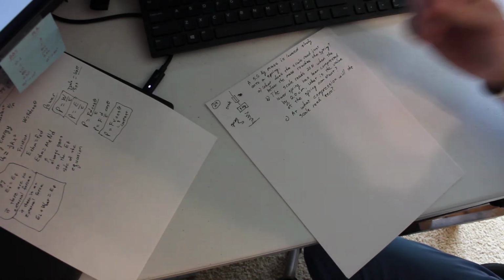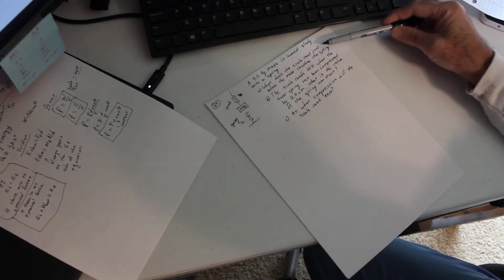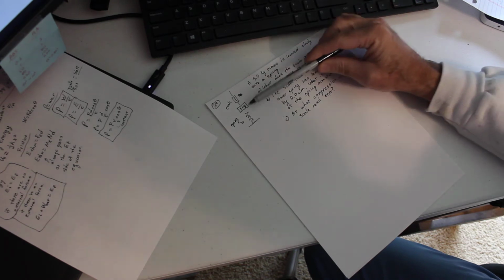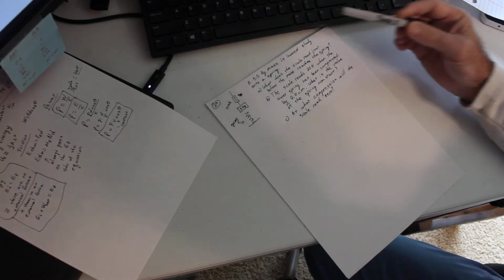Notice we're lowering it slowly. We're not dropping it. That would change things. For part A, we want to know what the scale reads just before the mass touches the spring. So essentially, before it even touches this, we want to know what this is reading.